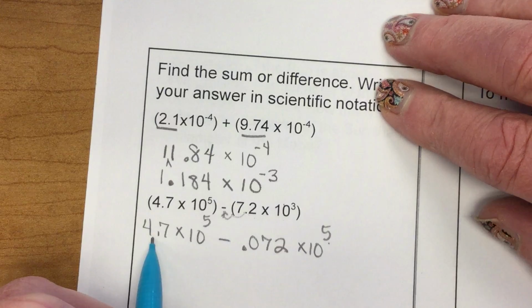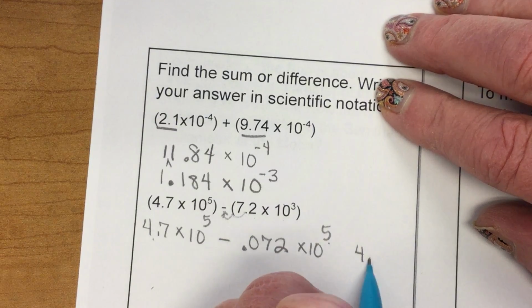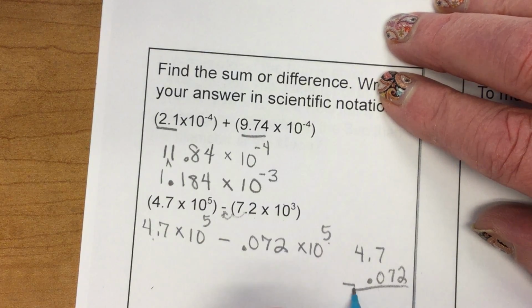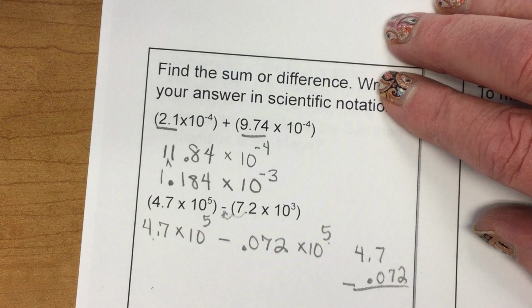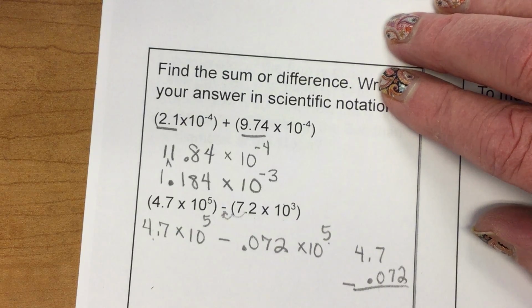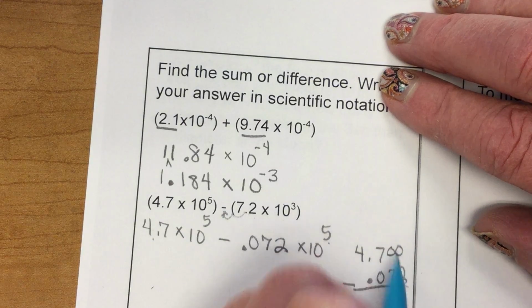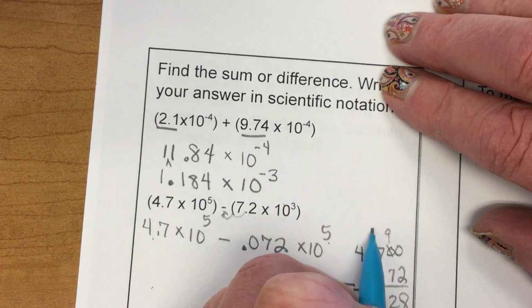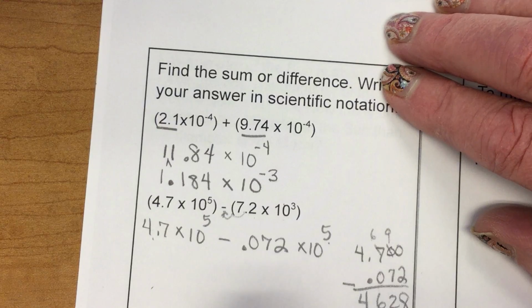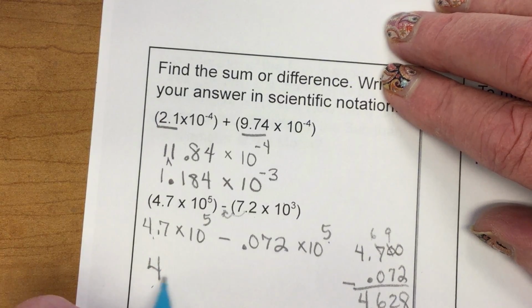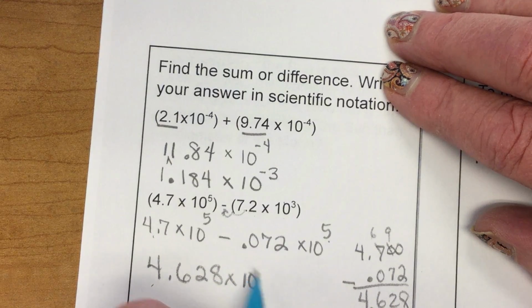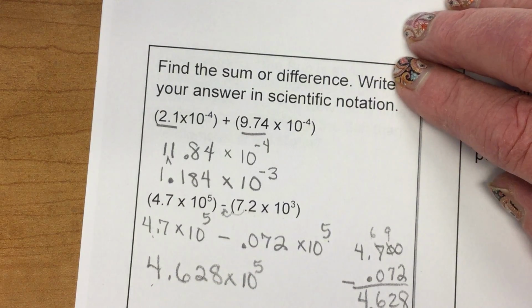So now 4 7/10 minus 72 thousandths, 4 and 628 times 10 to the 5th.